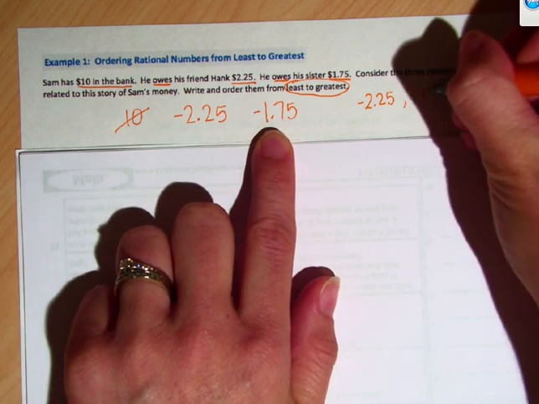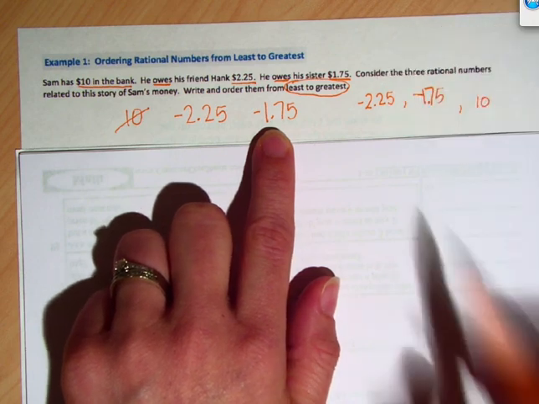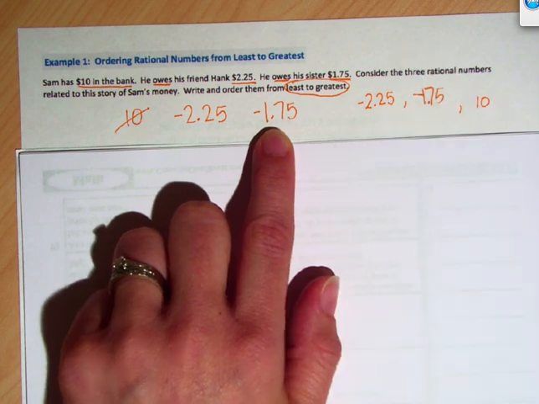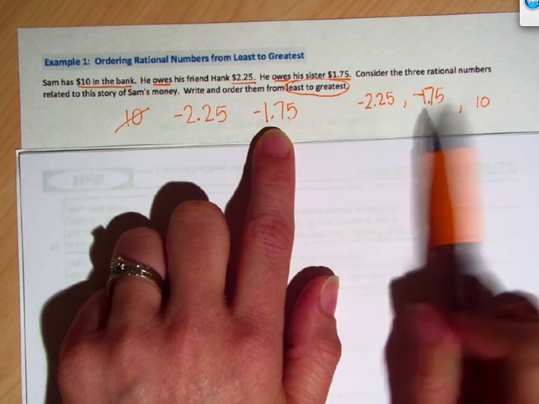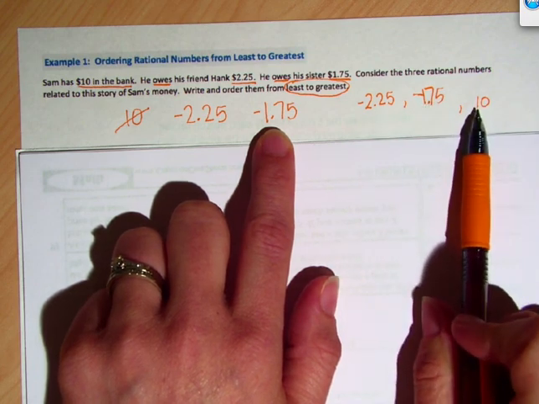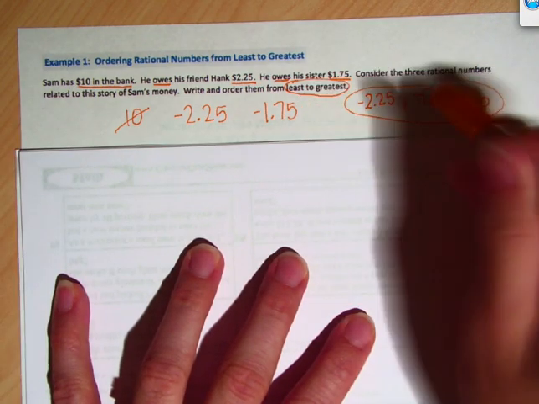Oops, 1.75. And that is a very bad lining up there, but you get the idea. Farthest from 0 to the left, next farthest, and then this is farthest to the right because it is the only positive number. So in order from least to greatest.